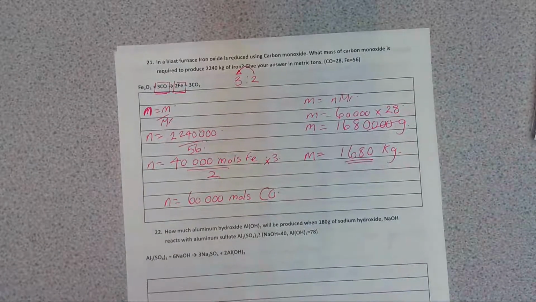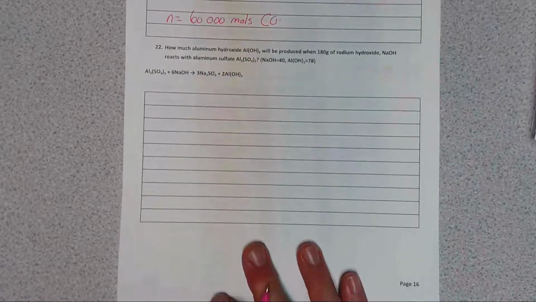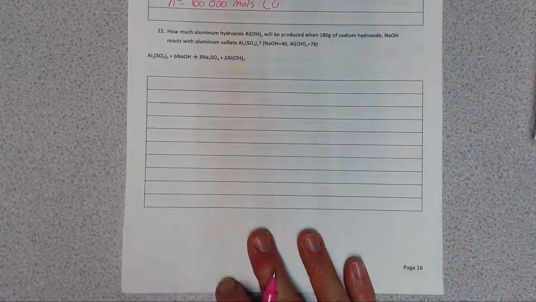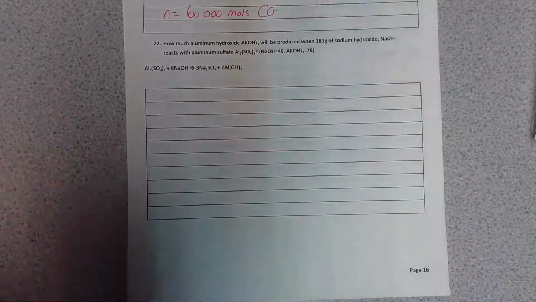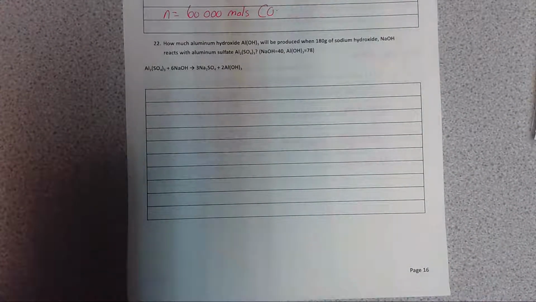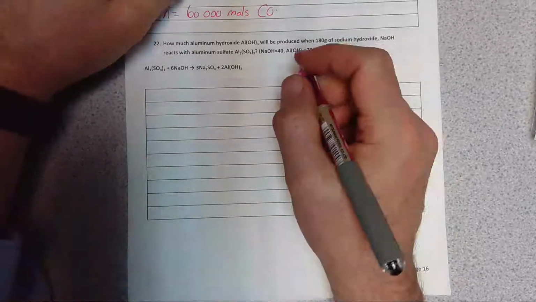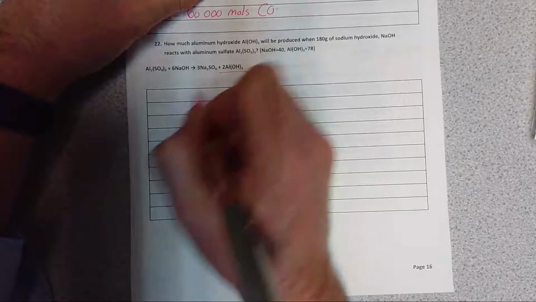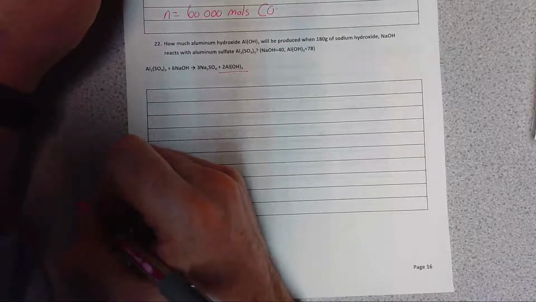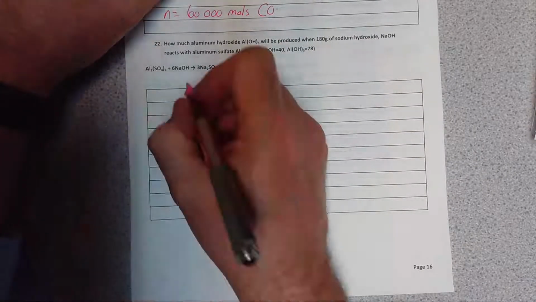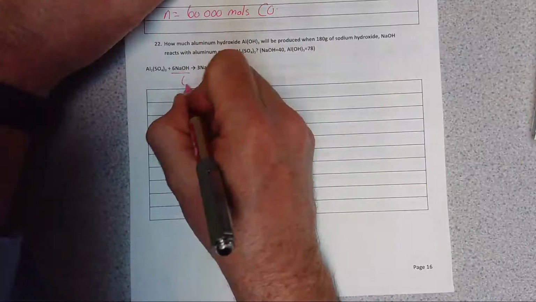And then the last one, how much aluminium hydroxide will be produced when 180 grams of sodium hydroxide reacts with aluminium sulfate? So here is our aluminium hydroxide, and here's our sodium hydroxide, so it's a 6:2 ratio here.